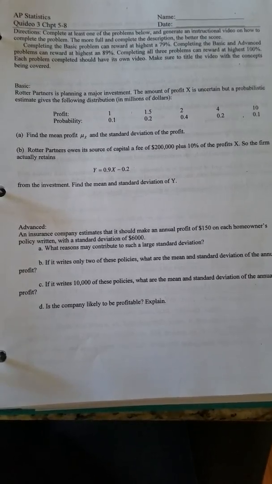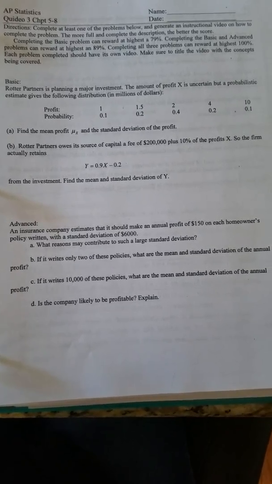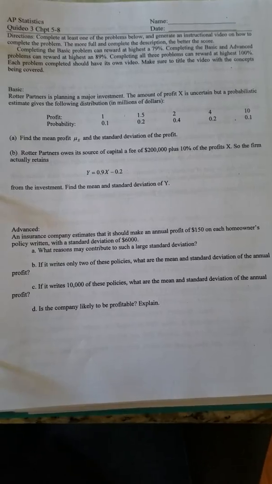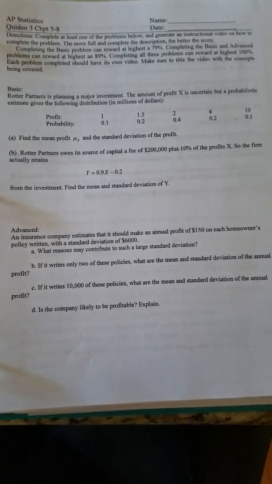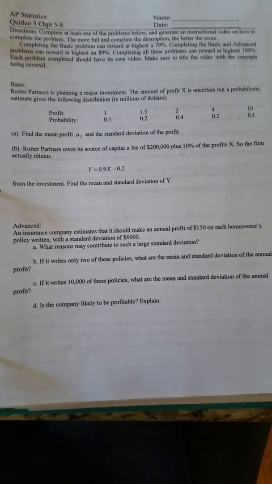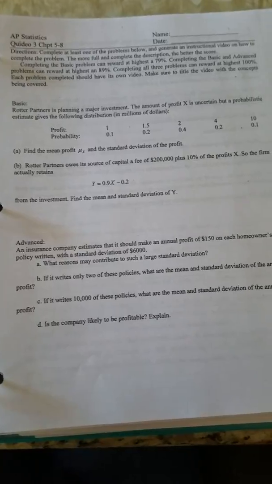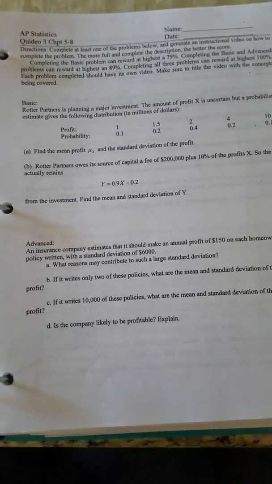Profit 1, probability 0.1. Profit 1.5, probability 0.2. Profit 2, probability 0.4. Profit 4, probability 0.2. And profit 10, probability 0.1. So the first part of the question is asking you to find the mean of the profit and the standard deviation.